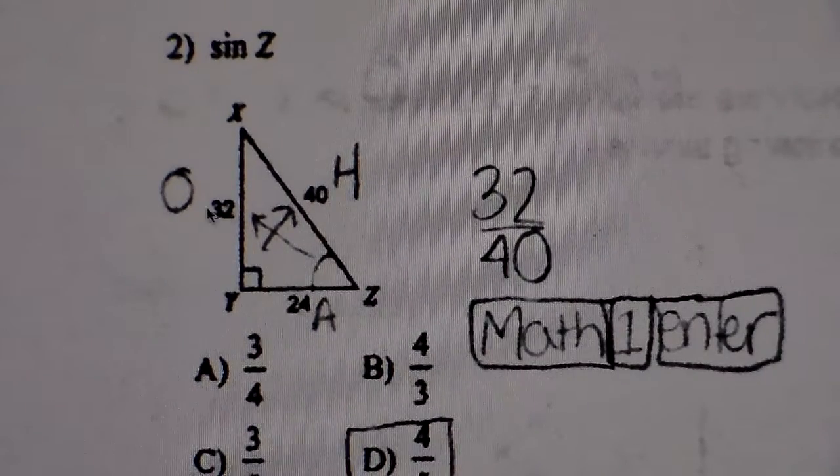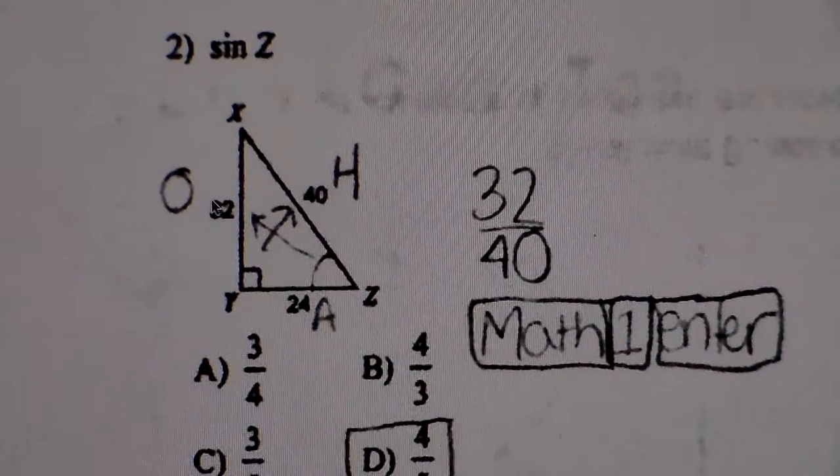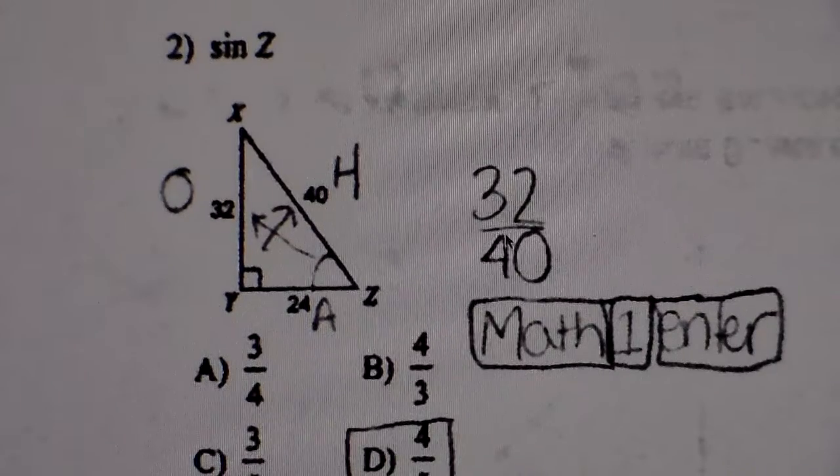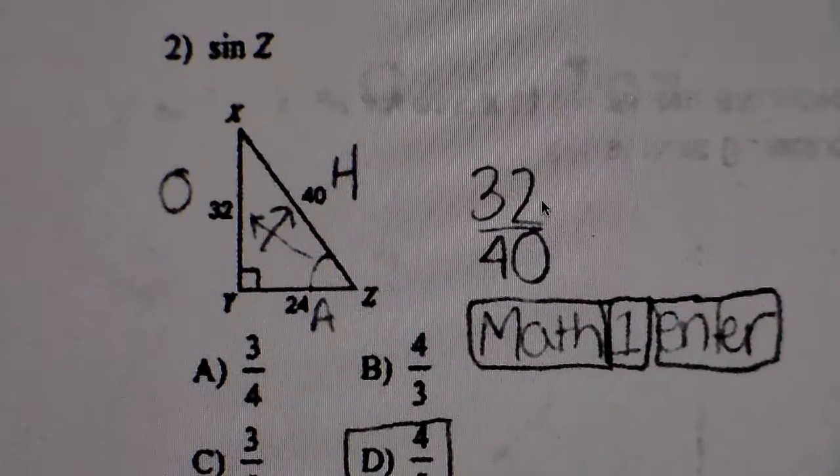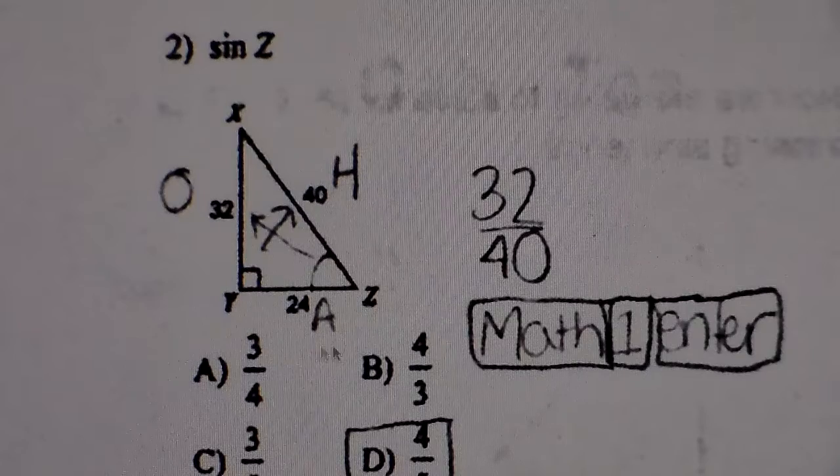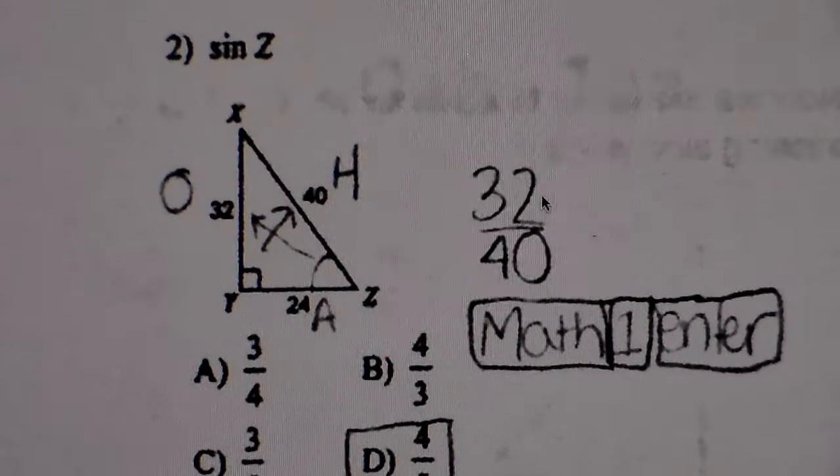So sine is opposite divided by hypotenuse. That would be 32 over 40. Now 32 over 40, you can see in our multiple choice, it's not there. Well, what we have to do, we have to simplify that fraction, make it smaller numbers.